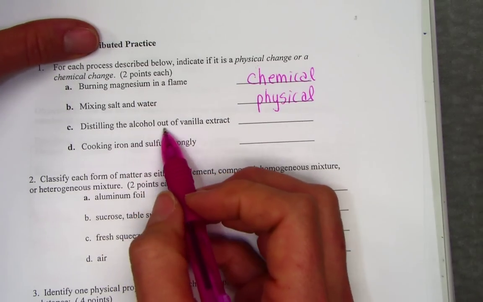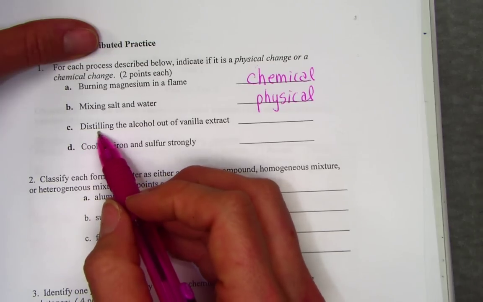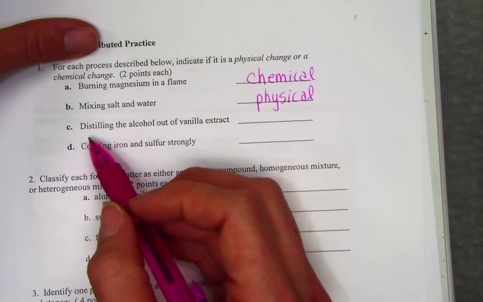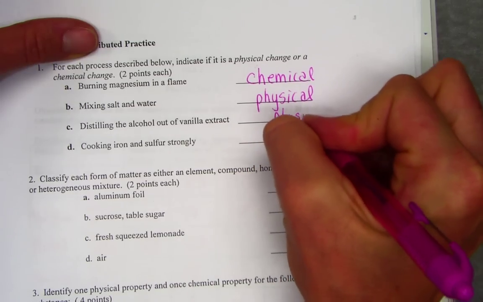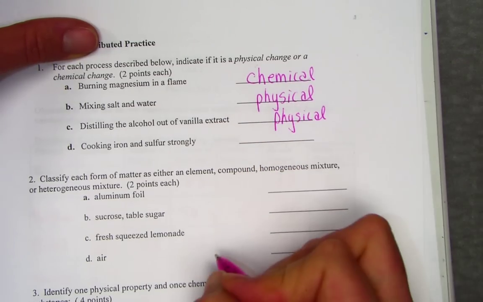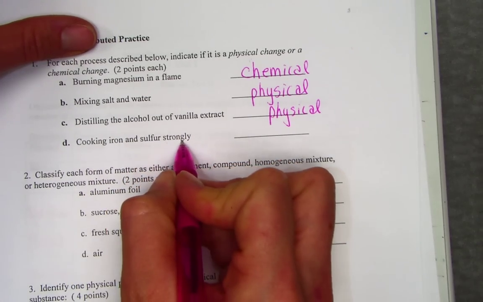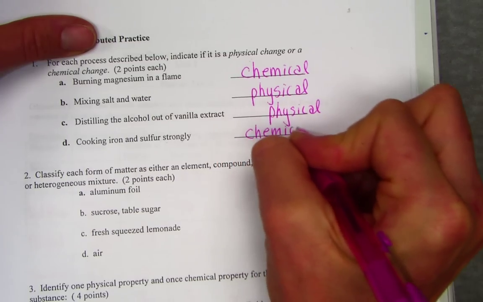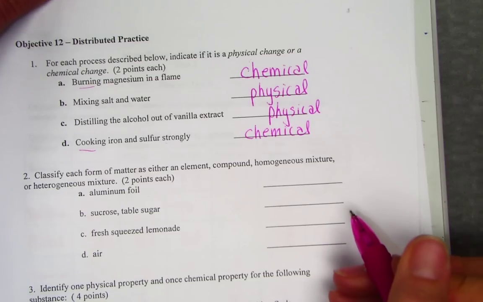Distilling the alcohol out of a vanilla extract. Distilling is a process that is used to physically separate two liquids based on different boiling points. Distilling does not change it, it just separates them, therefore it's a physical change. And I'm cooking iron and sulfur strongly over a flame, combining those to create a new compound, a chemical change. Cooking, burning, both of those would show chemical.